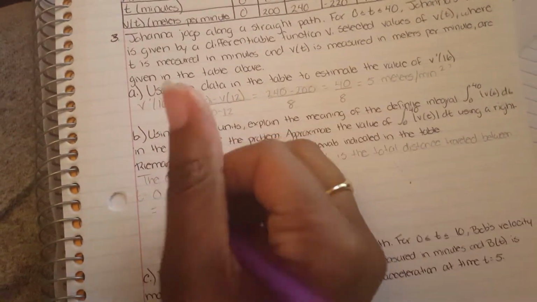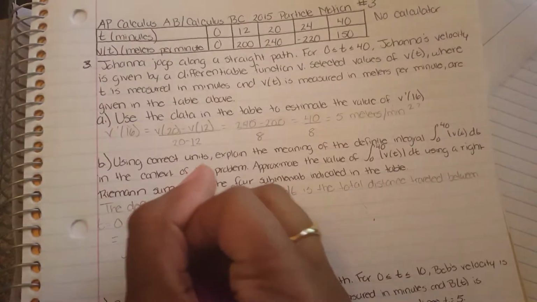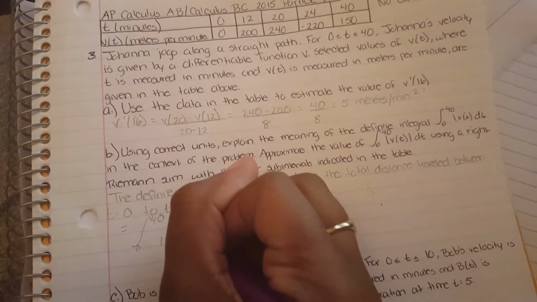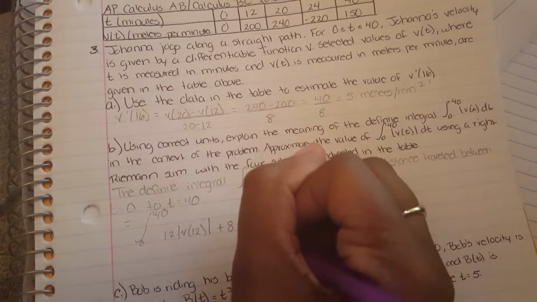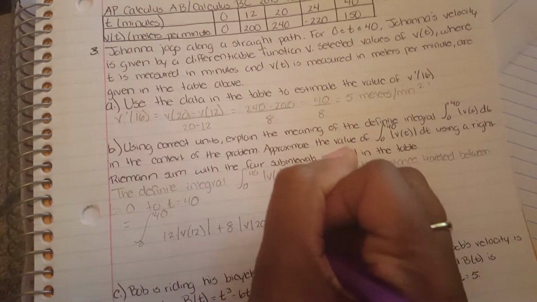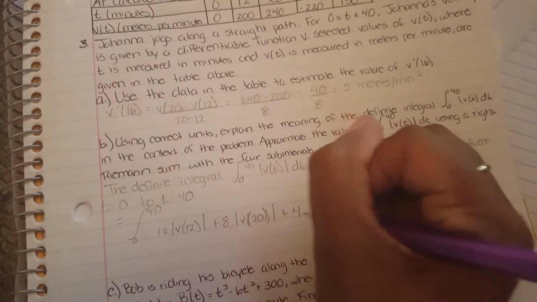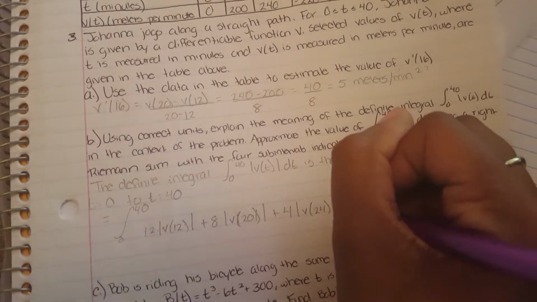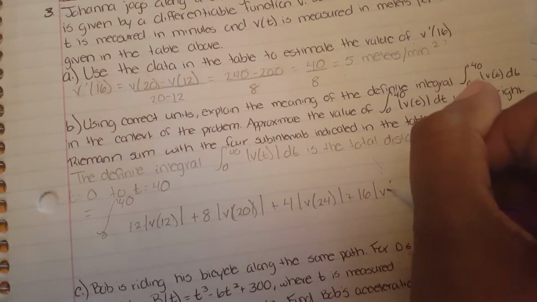So the subintervals will span from 0 to 40. We will use 12 times the absolute value of v of 12, plus 8 times the absolute value of v of 20, plus 4 times the absolute value of v of 24, plus 16 times the absolute value of v of 40.